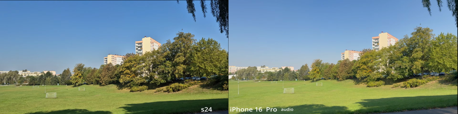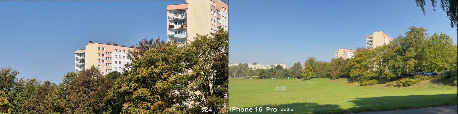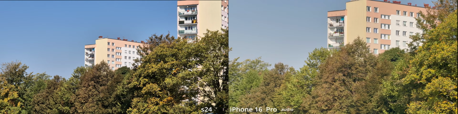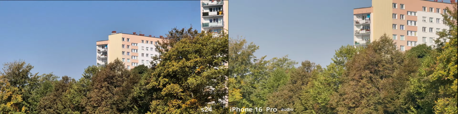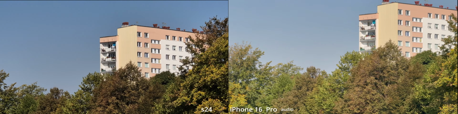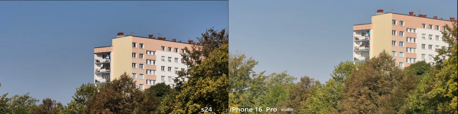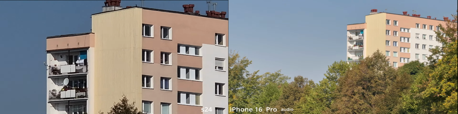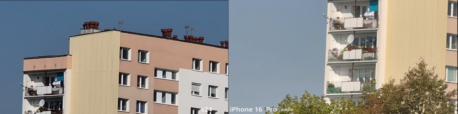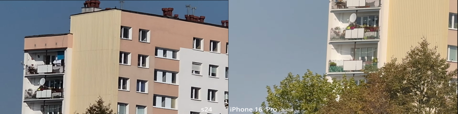And let's continue to telephoto. 3x and 2x on the iPhone, 5x on the iPhone, 5x on the Samsung. You see the difference? We can go all the way to 12x on the Samsung and 15x on the iPhone.